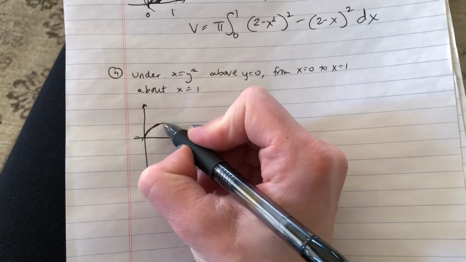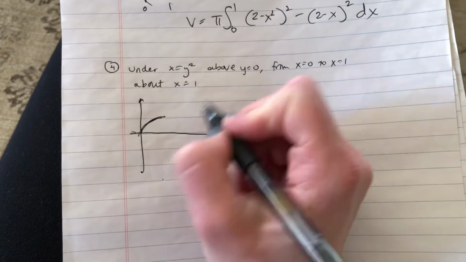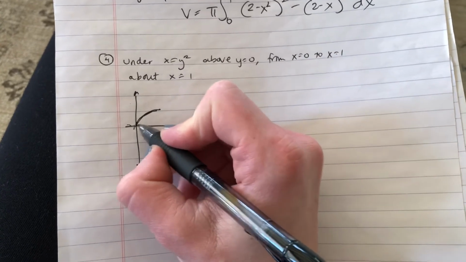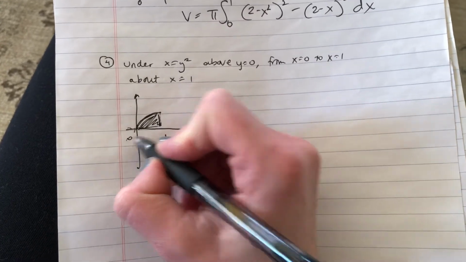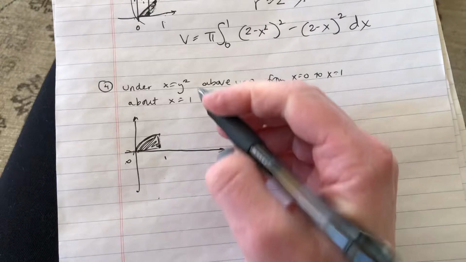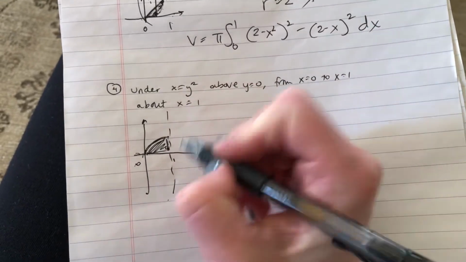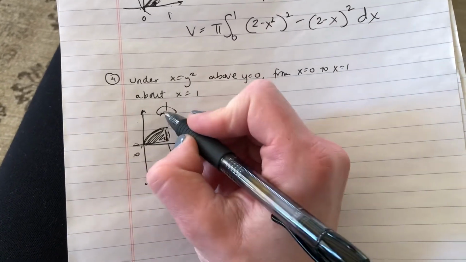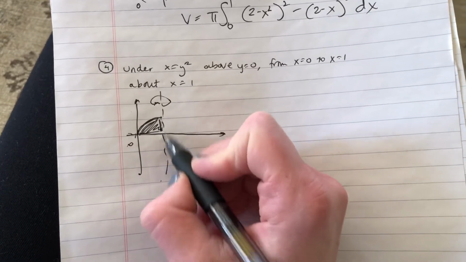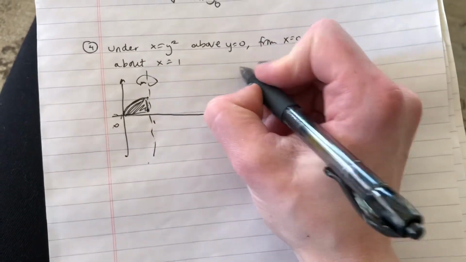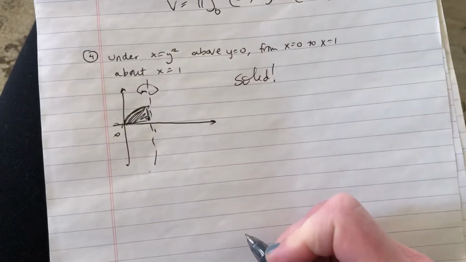And I'm only going to draw the top part because it says under this, but above y equals 0, which is the x-axis. So I'm talking about this little region in here, and I'm supposed to go from 0 to 1. Okay. And it says to revolve it around x equals 1, so I'm going to revolve it right around there. All right. And you guys see how there's no gap this time. Here's my axis, here's my original region, here's my axis of revolution. They're touching each other, so it is a solid shape. You will sometimes get solids on here.